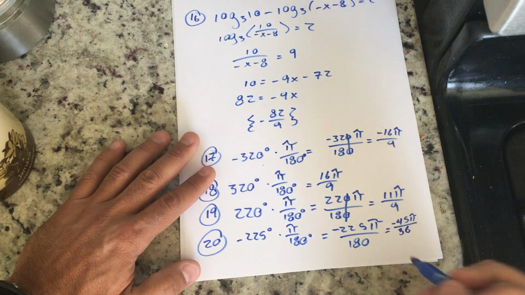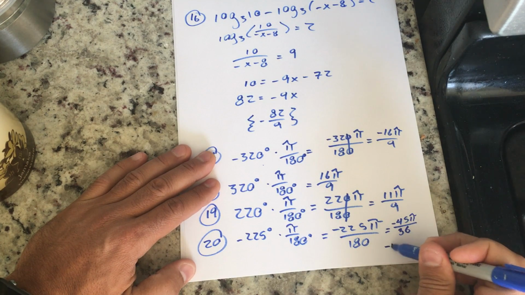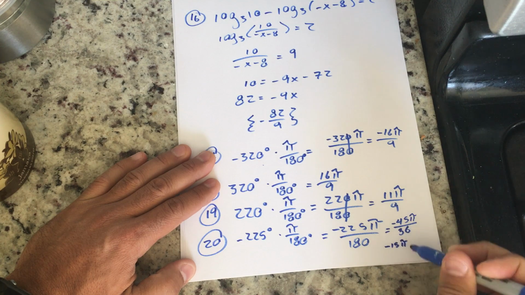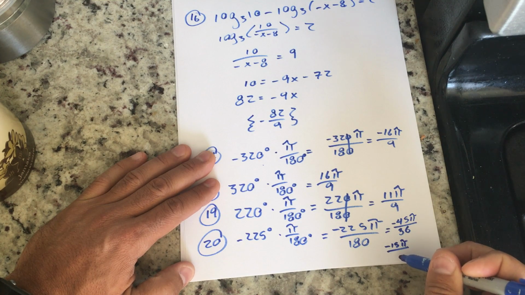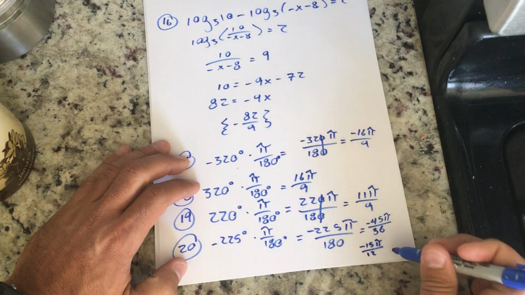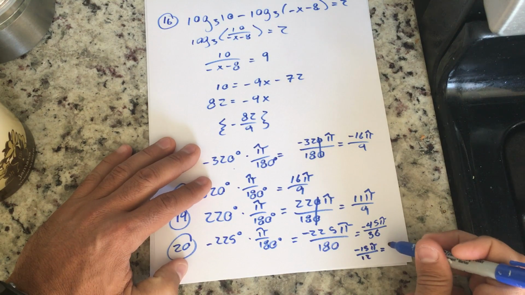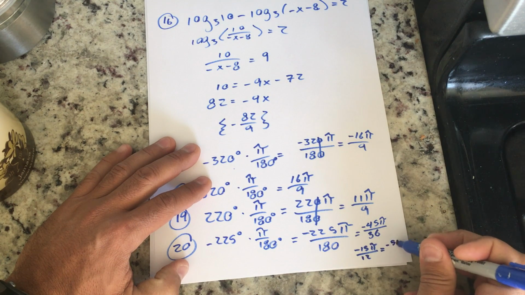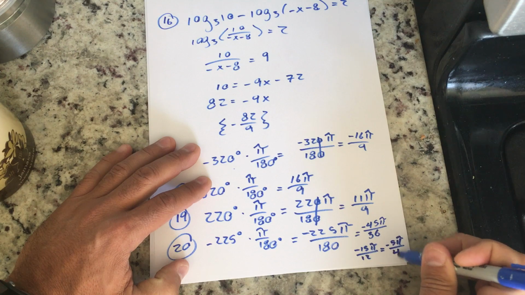Those are both divisible by 3, so it's going to be negative 15 pi over 12. Those are both divisible by 3, so it's going to be negative 5 pi over 4. Final answer.